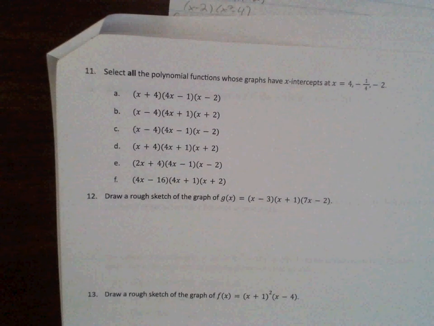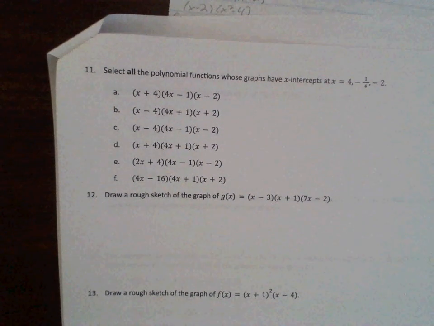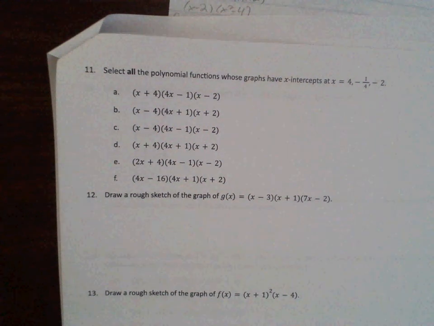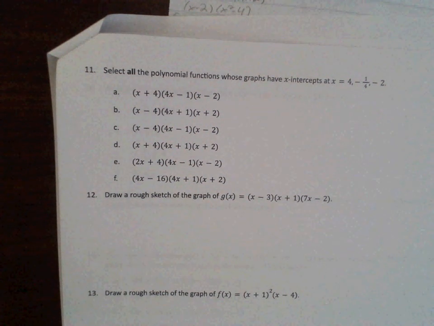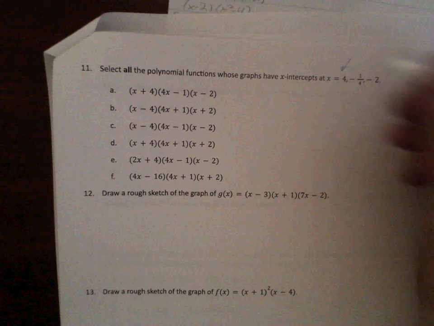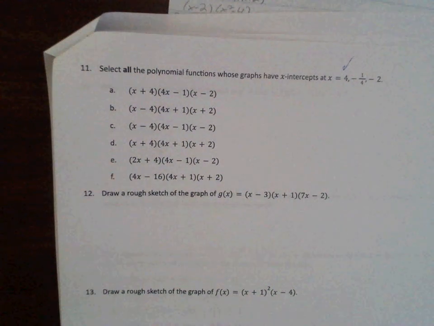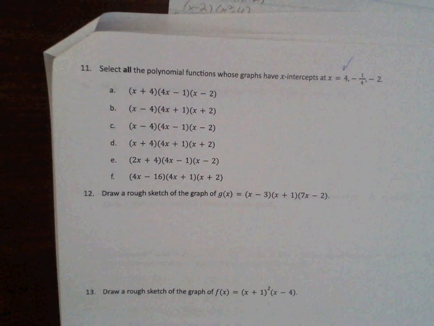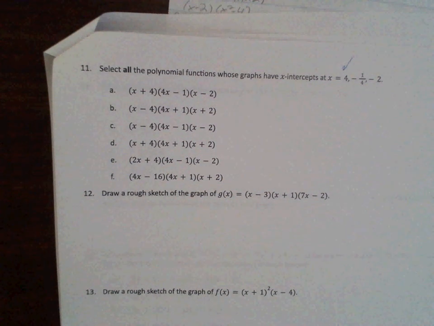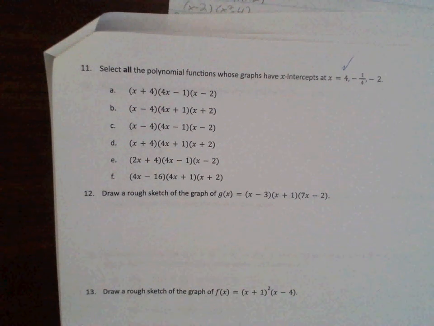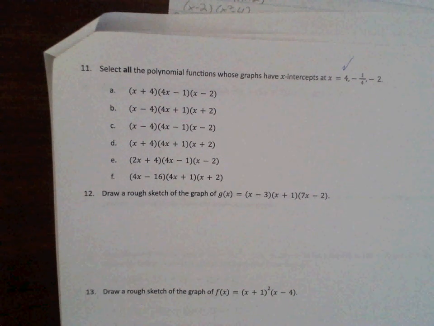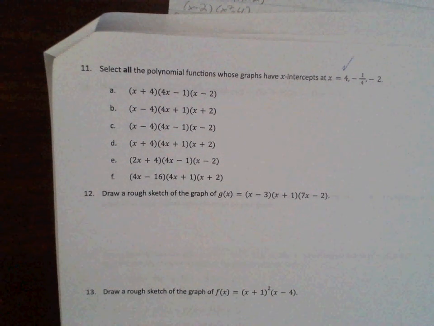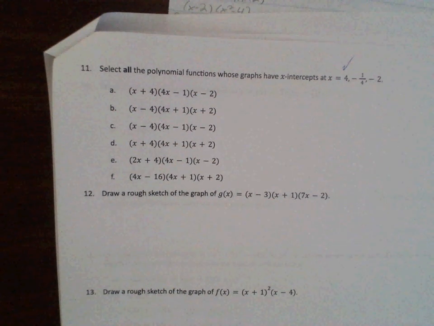Says select all the polynomial functions that have these x-intercepts: 4, -1/4, -2. So how are you going to check to see if 4 makes an x-intercept? How are we going to check?